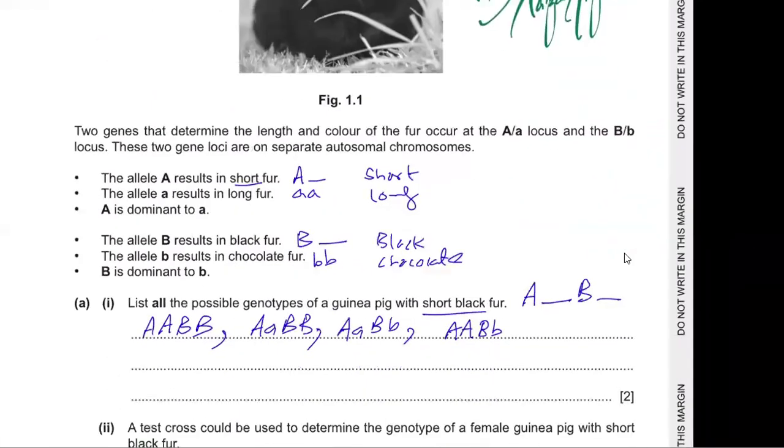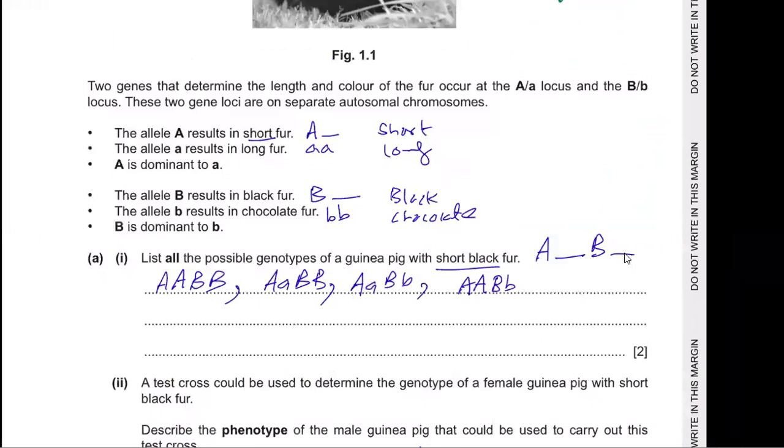They have told you that there are two genes that determine the length and color of the fur. So there are two features: one is the length and the other is the color. Then they have mentioned that this gene, capital A, small a, is at one locus, and capital B, small b, is at another locus. They are both on separate autosomal chromosomes, so this is not a sex-linked condition.